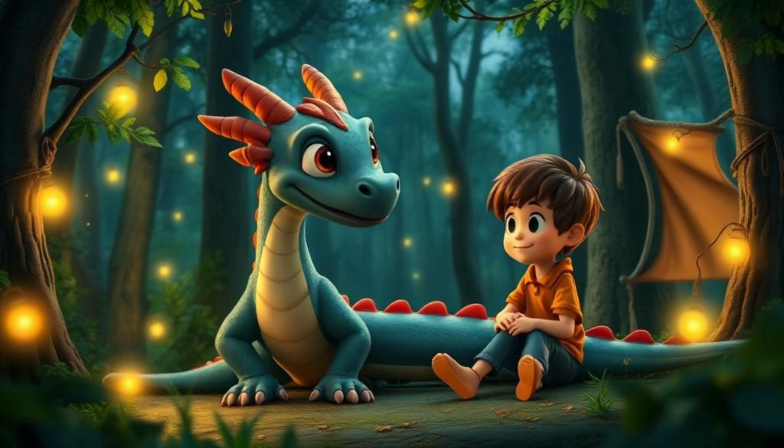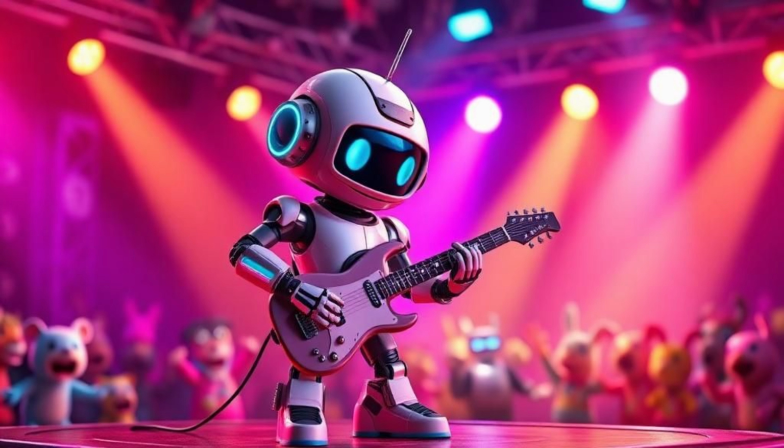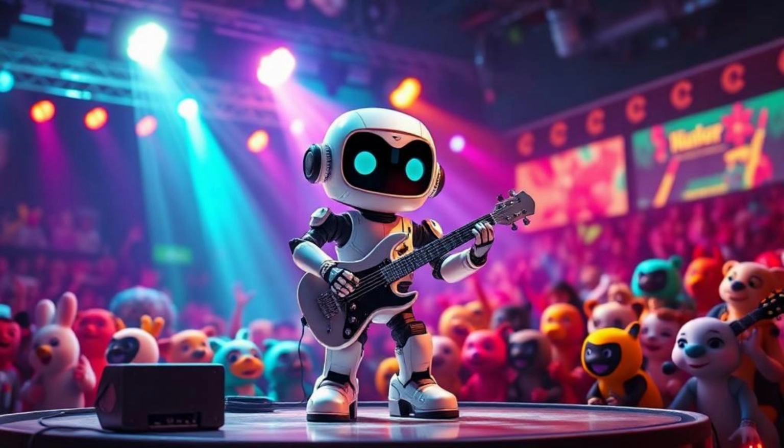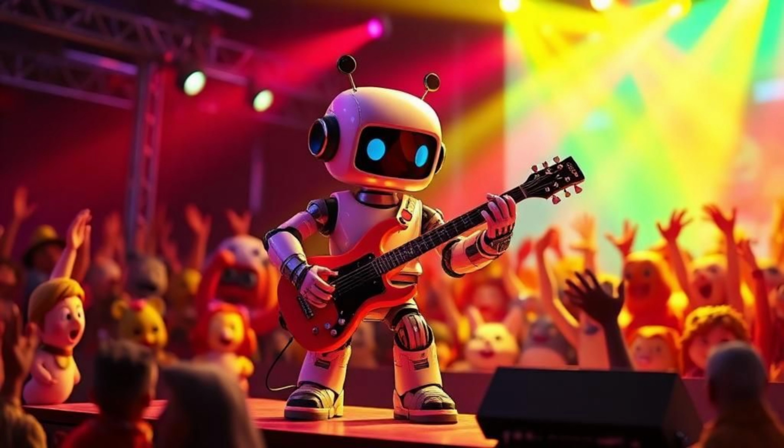Step 2. Story generation. Every great animation needs a story. You don't have to write scripts from scratch. Just ask ChatGPT or other AI story generators to create a short story around your characters. For example, write a funny 2-minute story about a squirrel who wants to fly, but keeps failing in hilarious ways. AI will generate dialogue, narration, and scenes for you, ready to use.